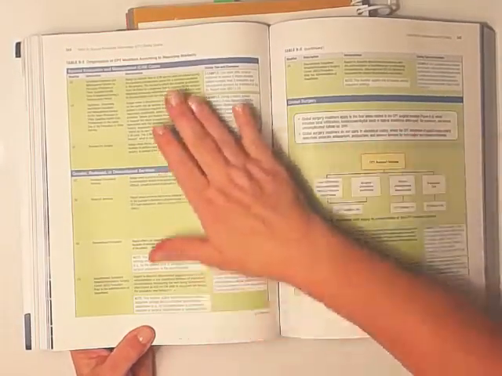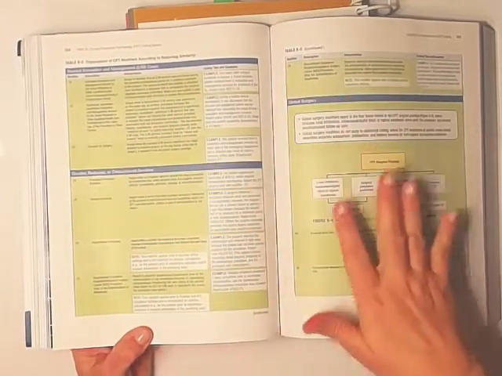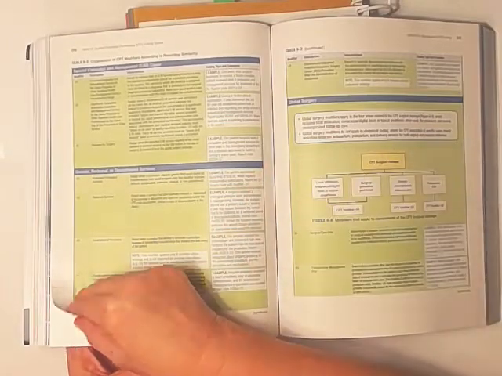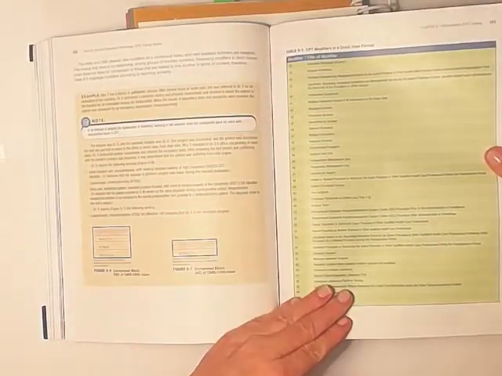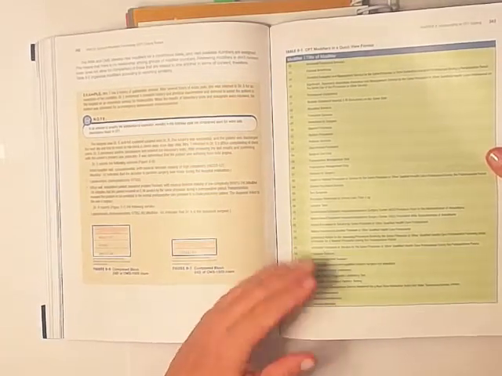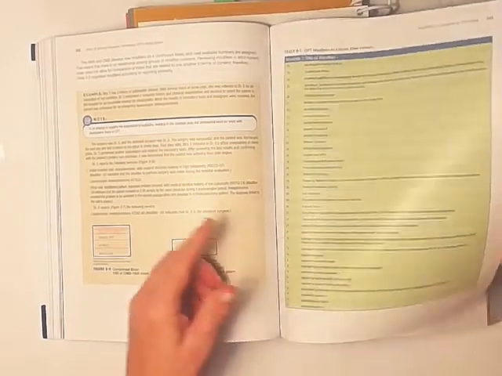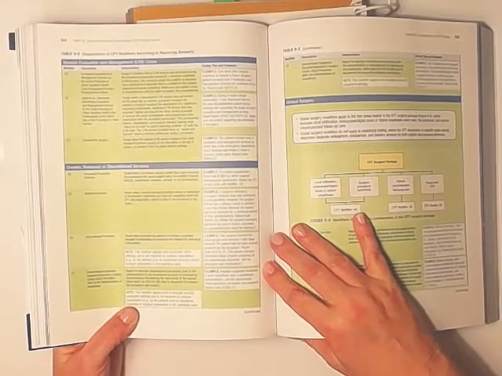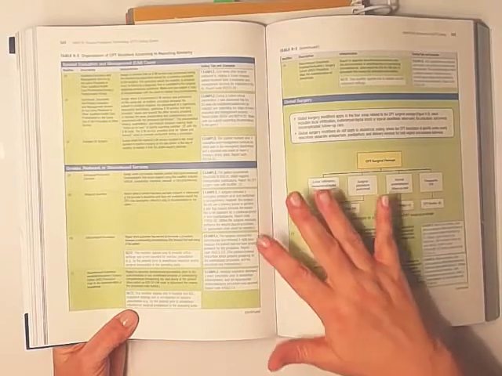Okay, so if you're on page 344, this is in your chapter 9, Intro to CPT. They bury your modifiers in here. And you have a wonderful table that has a synopsis of a lot of them, not all of them, but a lot of them. These are your CPT modifiers, not your HCPCS. When we get into HCPCS, we'll talk more about those modifiers. But these are geared toward the CPT.